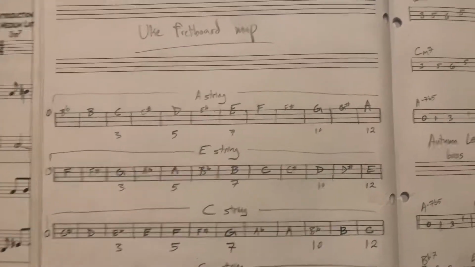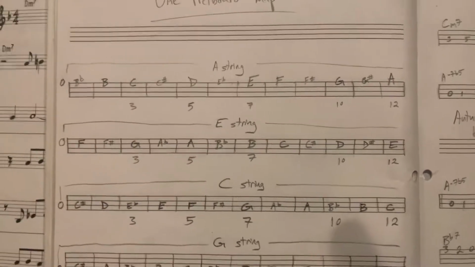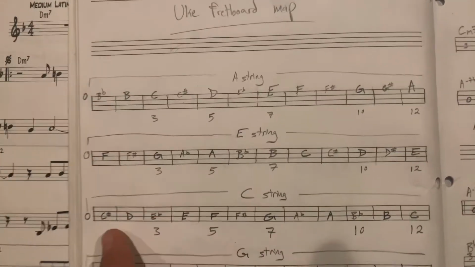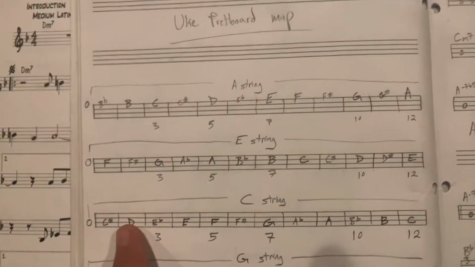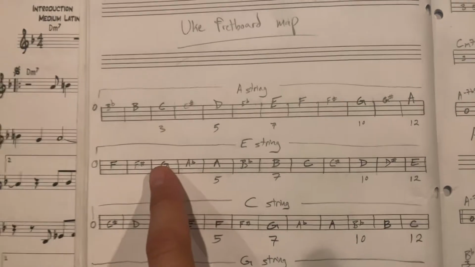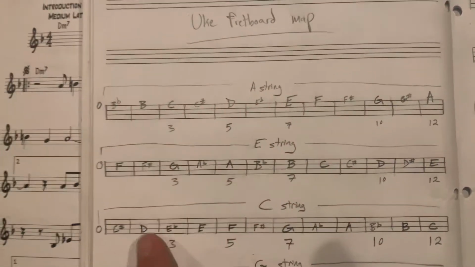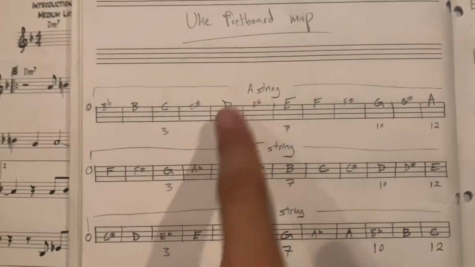But I wanted to talk about this ukulele fretboard map situation. One thing that I wanted to encourage you to use it for is to see this diagonal line. See, second fret on the C string, third fret on the E string, fifth fret on the A string, D to G to D. G is the 1, D and D are its 5.